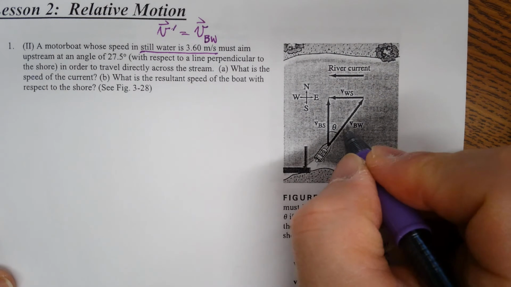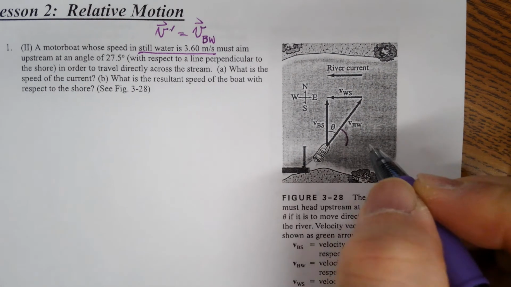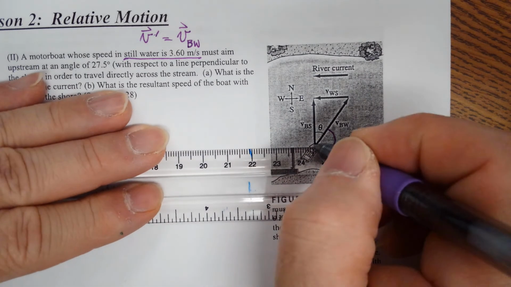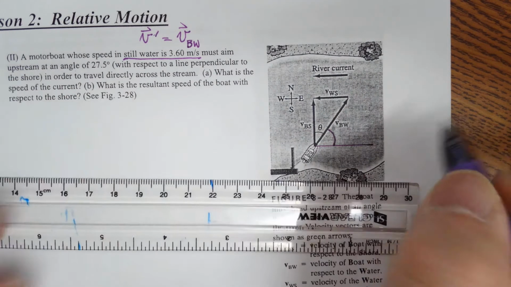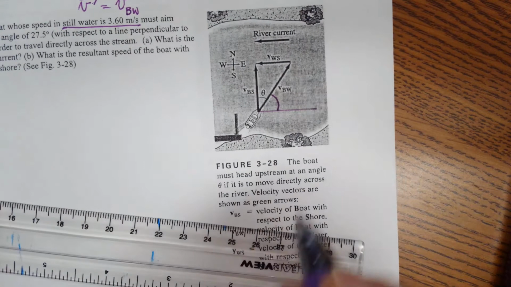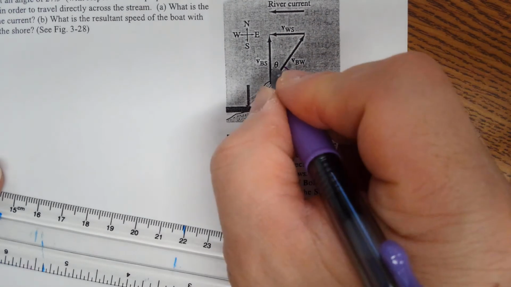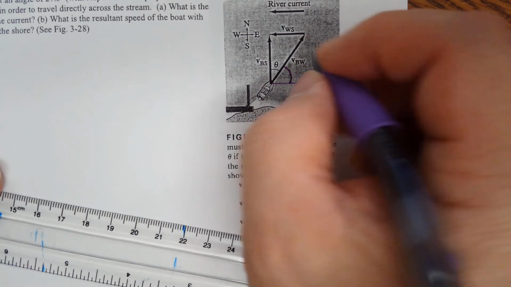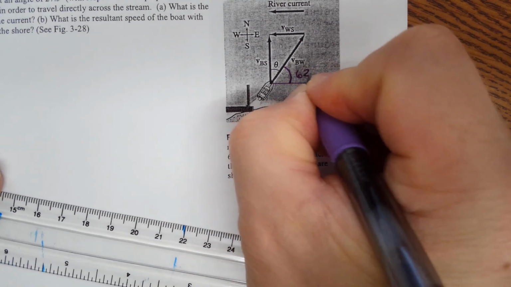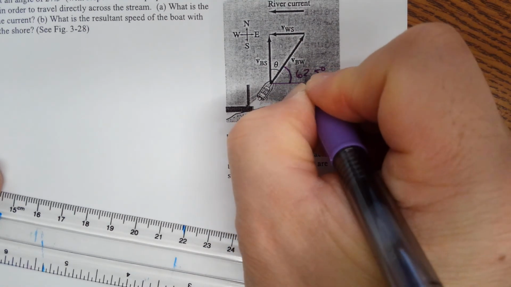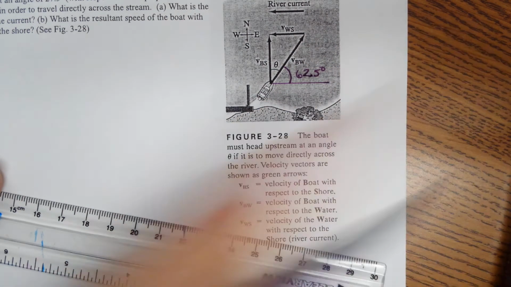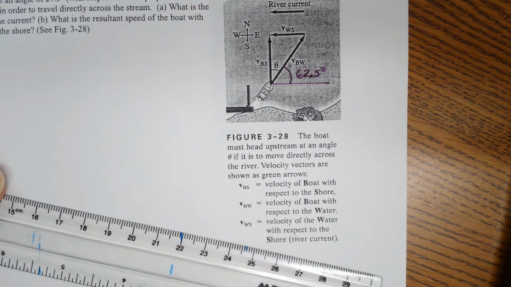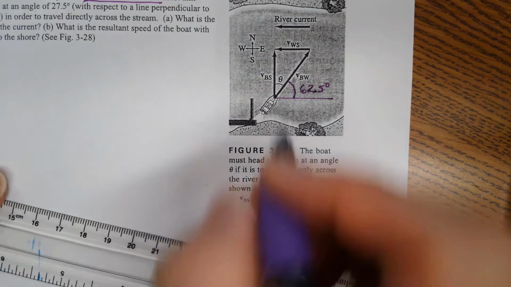So what is this angle right here? What is this angle? Hopefully you know that. It's the complementary angle of that 27.5, which is 62.5 degrees. Hope everybody can get that. So this is 27.5 degrees.